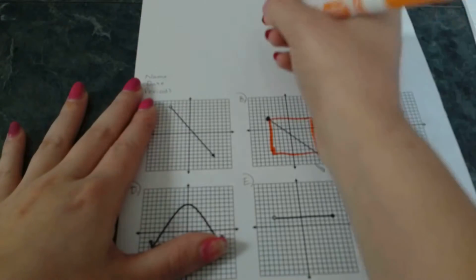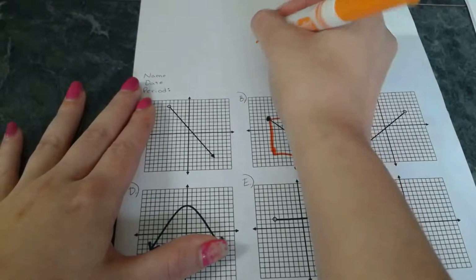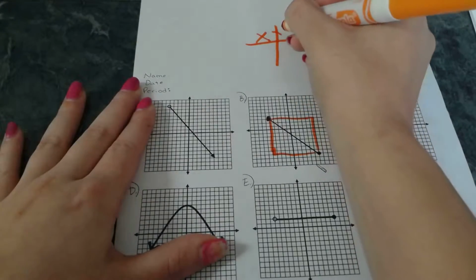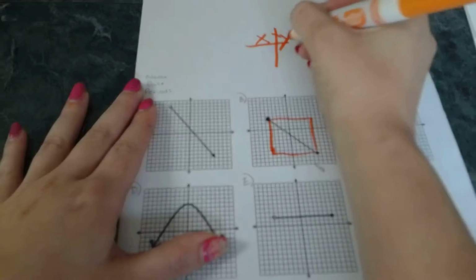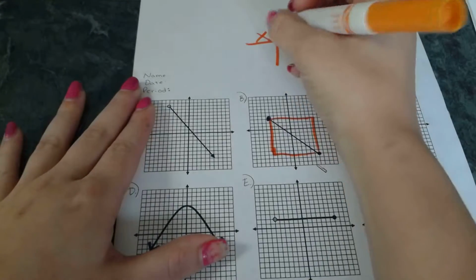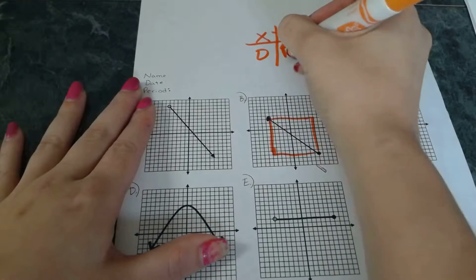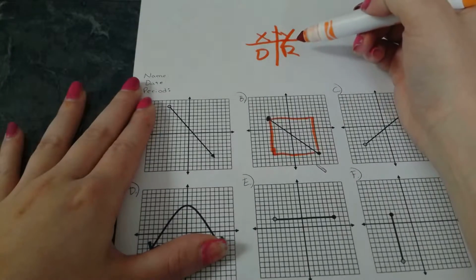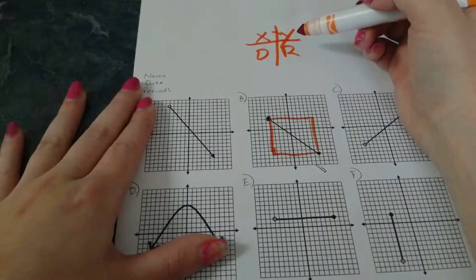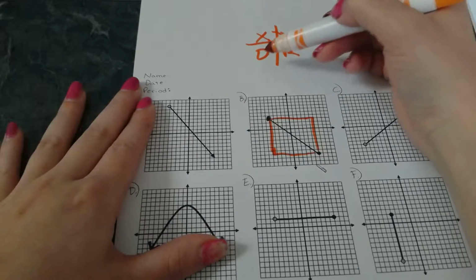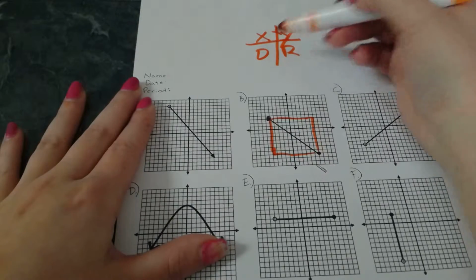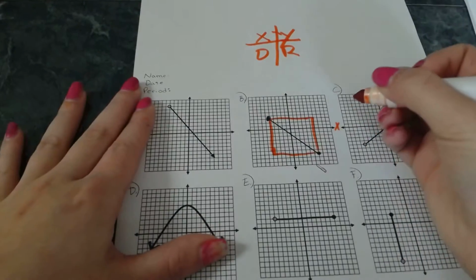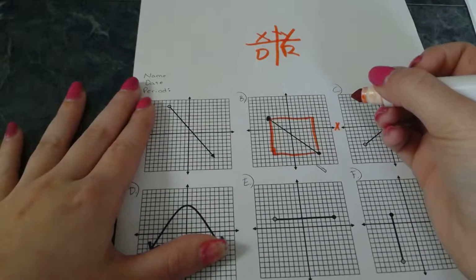Okay, so remember, X and Y went to the doctor. X is our domain, Y is our range. So we're going to start by looking at domain. And to look at domain, we have to look at the x-axis. We have to look at where does our box start and where does it end.